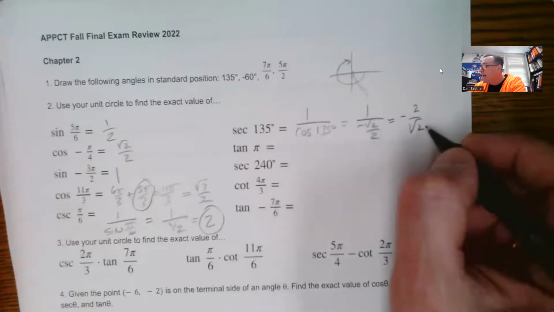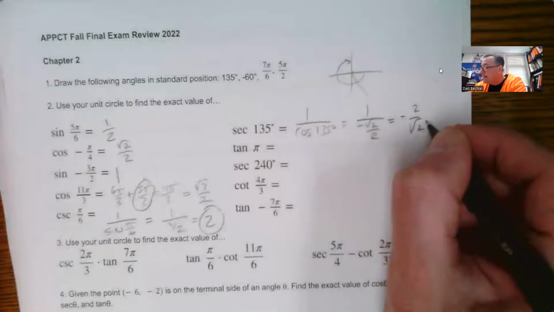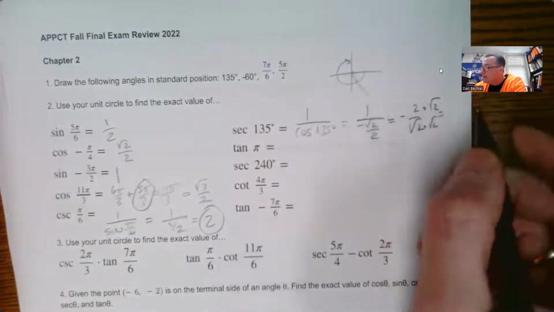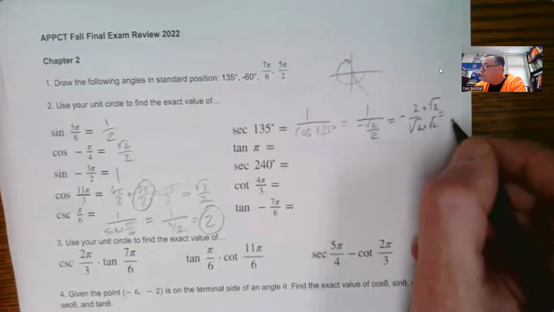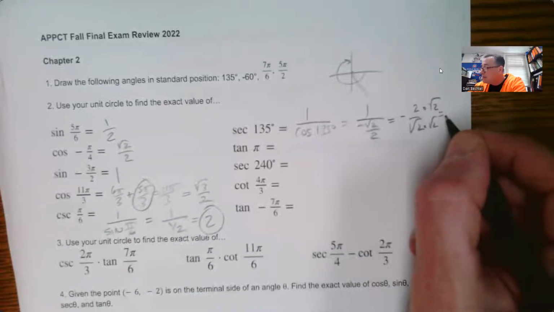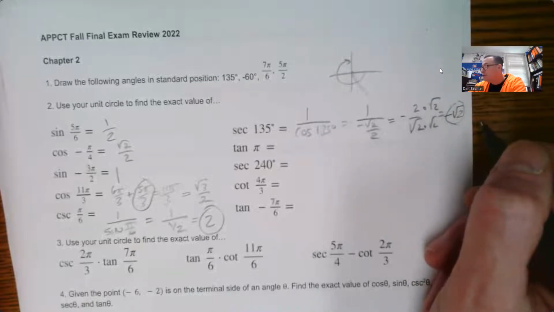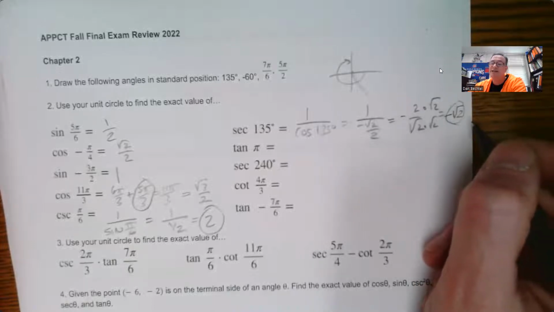So when we're looking at this, I can't have the denominator as a square root. So I'm going to multiply the top and the bottom by √2, rationalizing it. This will now be negative 2 √2 over 2, or just negative square root of 2. All right, guys. Pretty great, isn't it? Yes. Yes, I know it is.